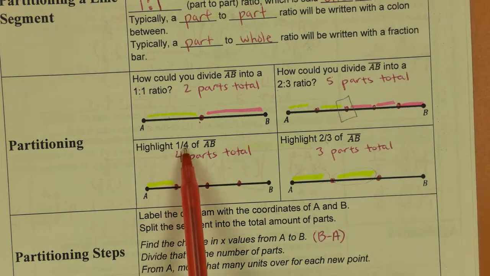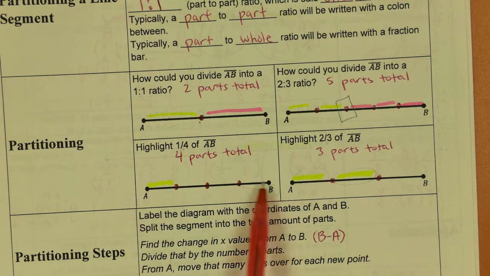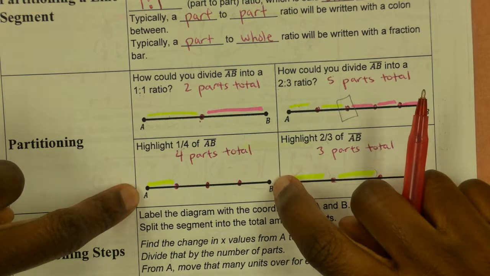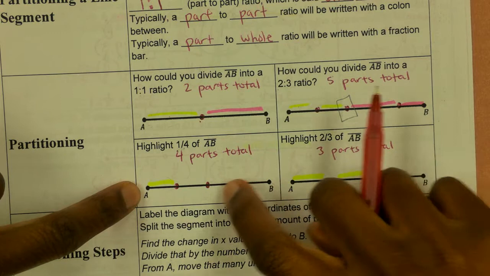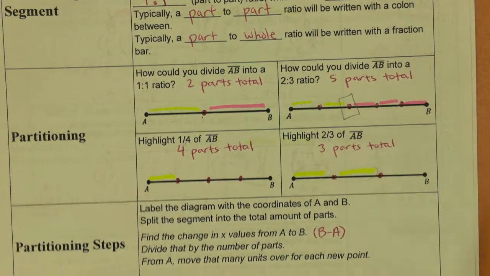For a 1-to-4, or 1/4 ratio, so a part to whole, you have 4 total parts, so this is telling you the total amount of parts, and you only want 1/4 of it. So it's just like saying I'm going 1/4 of the distance somewhere. Well, the distance is A to B, and it's 4 different sections. I'm only going to go one of those sections. That's what it's saying. Same thing with the 2/3.